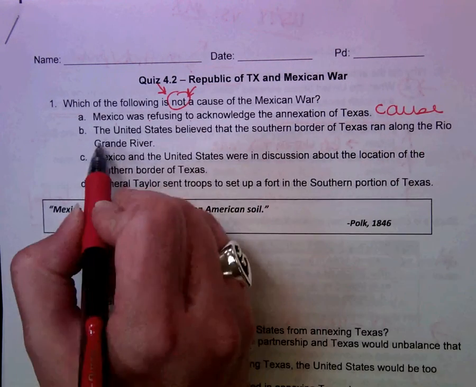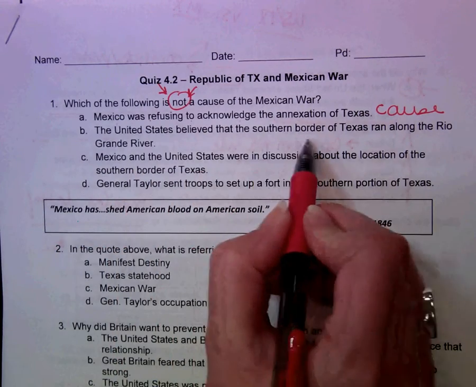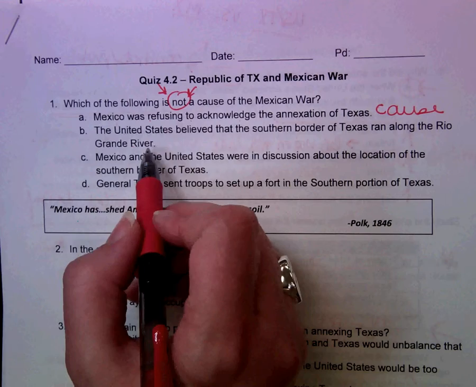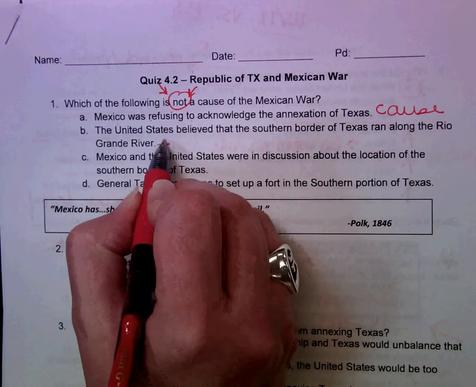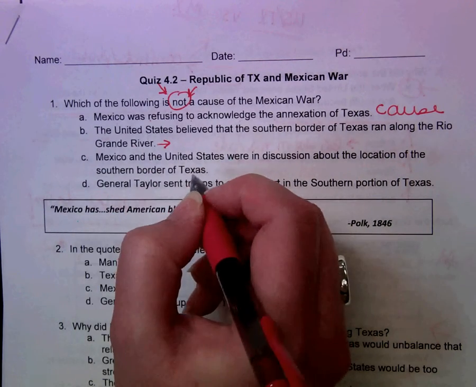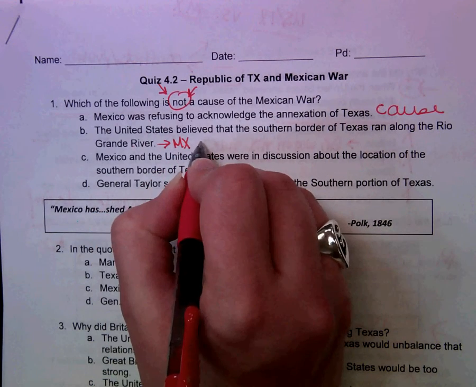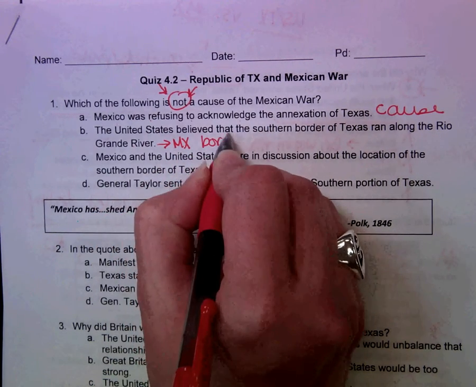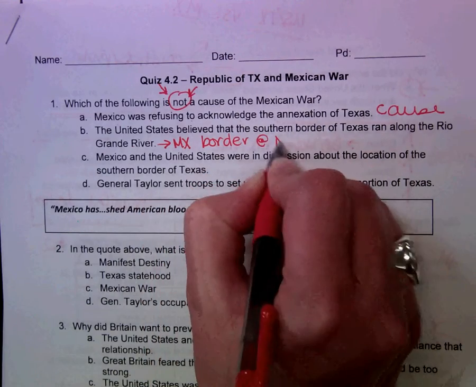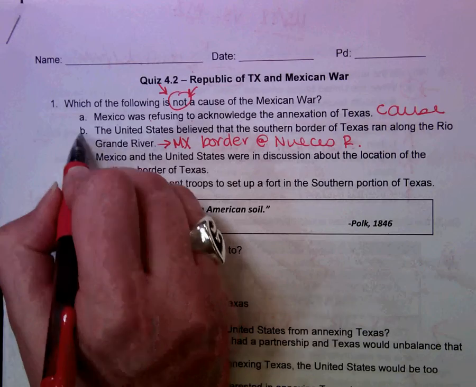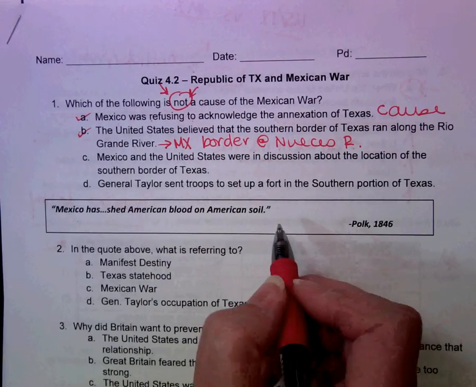The U.S. believed that the southern border of Texas ran along the Rio Grande. Was that a cause? Yes. What's the other half of this sentence that we could write? Mexico thought the border was on the Nueces River. So, yep, that's true. That's a cause.